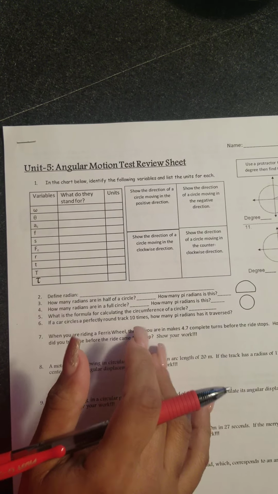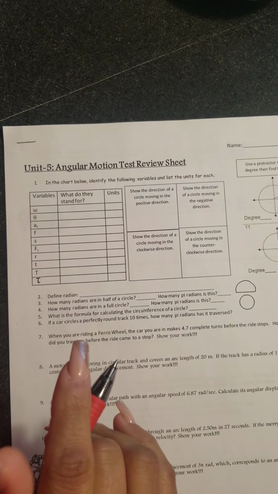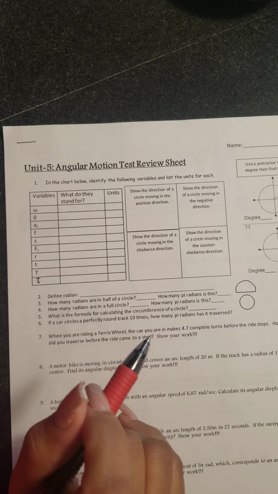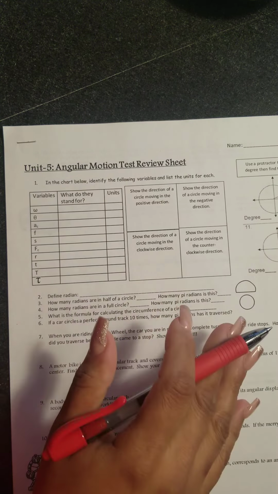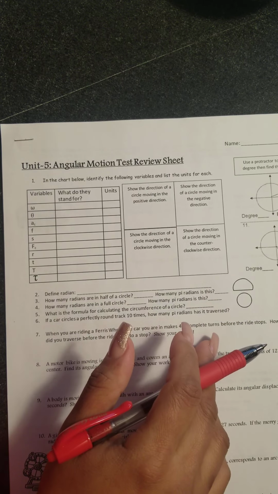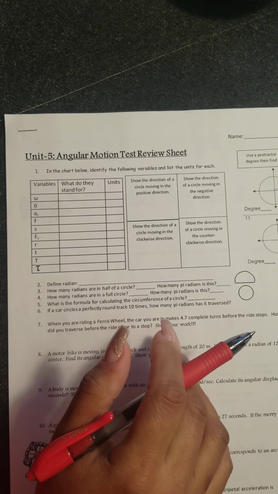Now, the review needs to be turned in before you take the test. So if you forgot it in your car, or you forgot it at home, or it disappeared, I'm so sorry, I'm not going to accept it after the test is given. So make sure you have it to turn in on time.